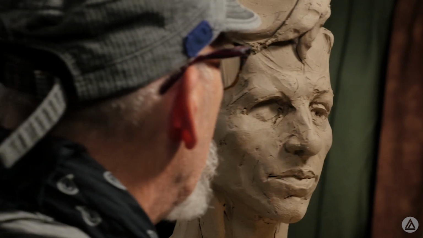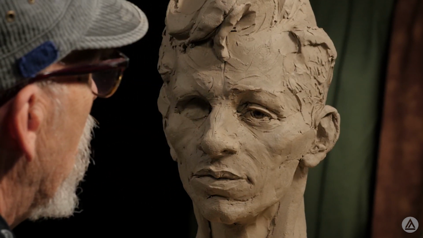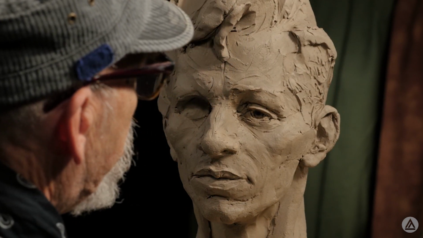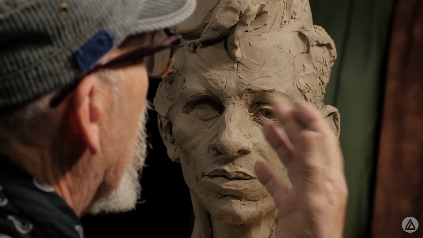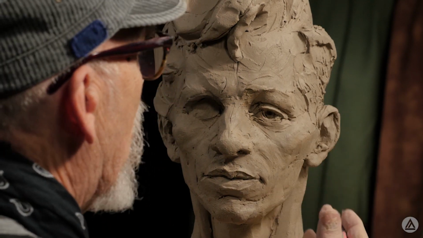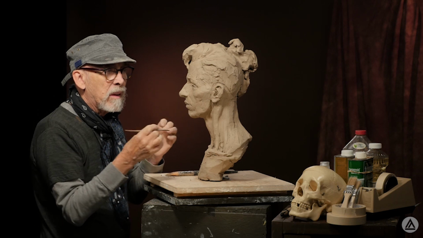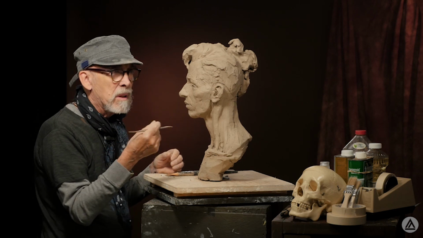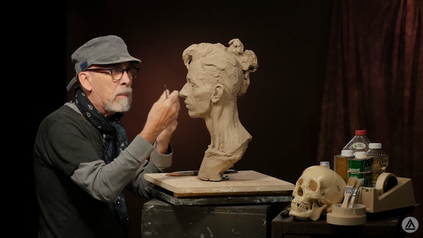So I'm going to first mark out where the glasses would be. And you know, there's all kinds of glasses. Some glasses are the kind that don't have the frames, the clear ones that don't make much of a presence.